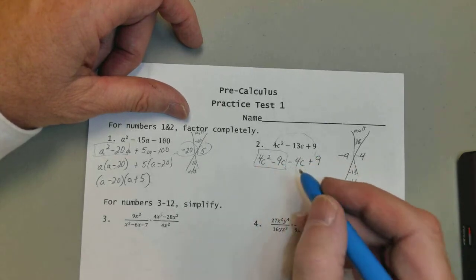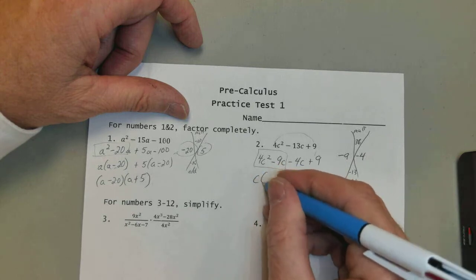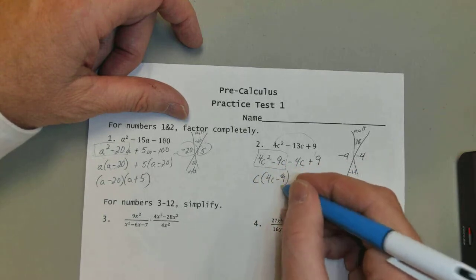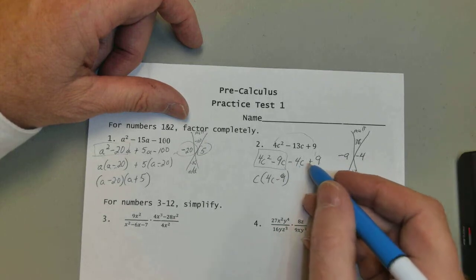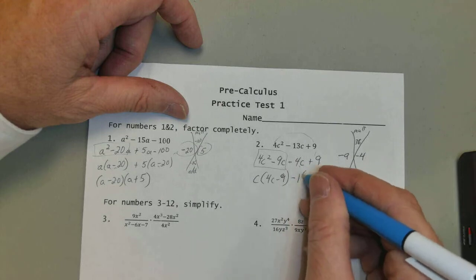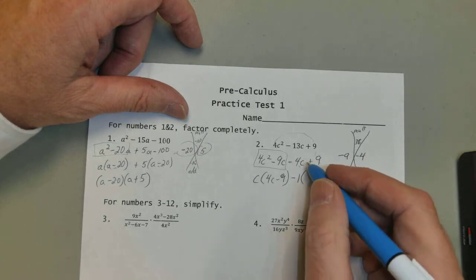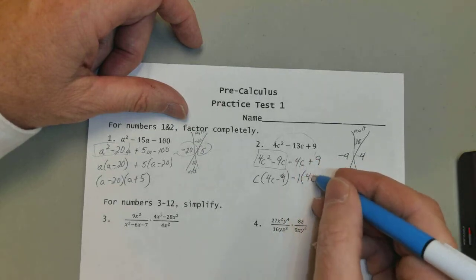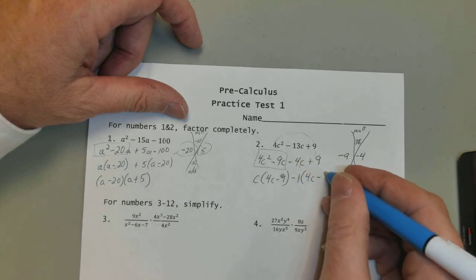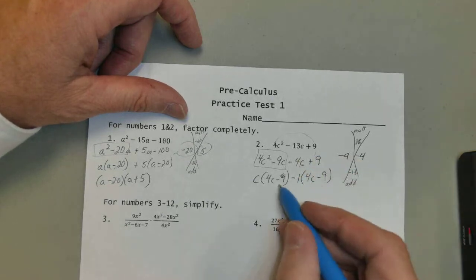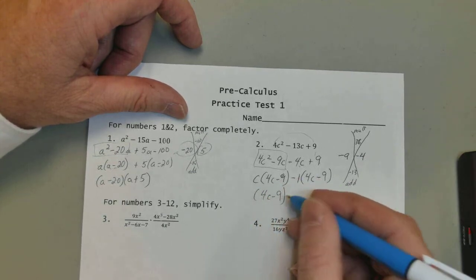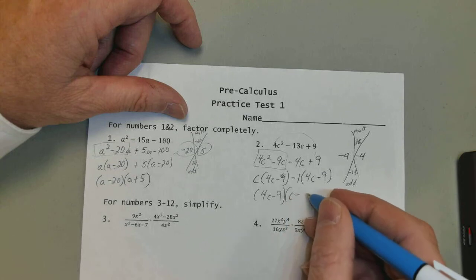So that's the nice thing about these. All right, GCF looks like c. And I got 4c minus 9 here. I don't see anything but 1 there. And I'm going to use negative 1. When this is minus, I'll use the negative there. And then I get 4c. Negative 1 times 4c is negative 4c. Negative 1 times negative 9 gives me positive 9. So these are the same. That means it's working. So I got 4c minus 9 times c minus 1.